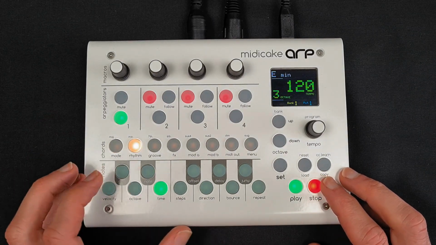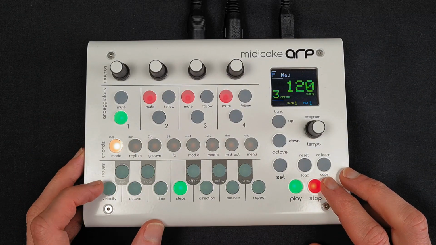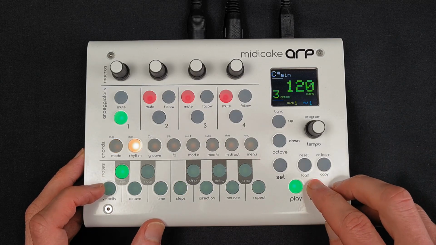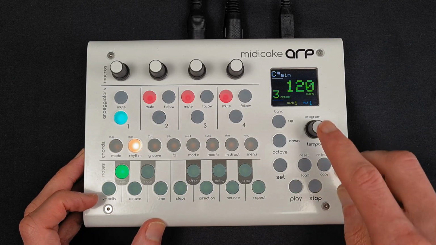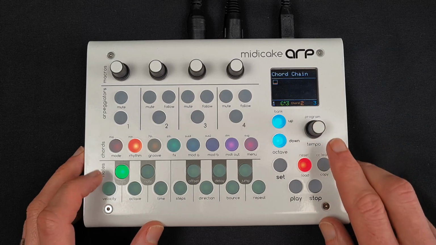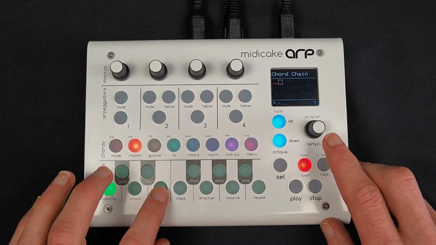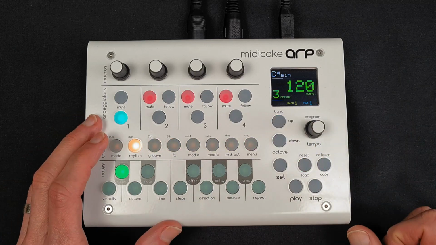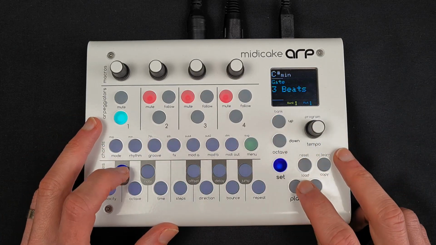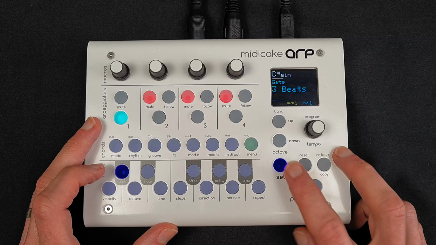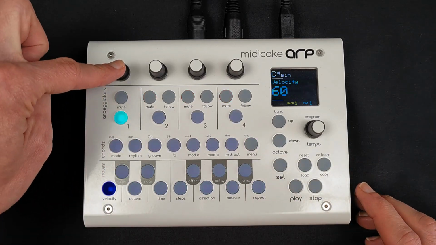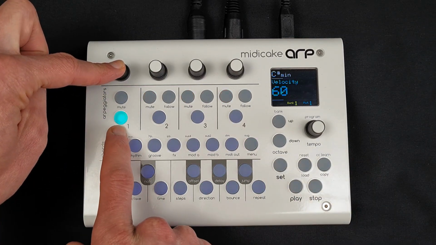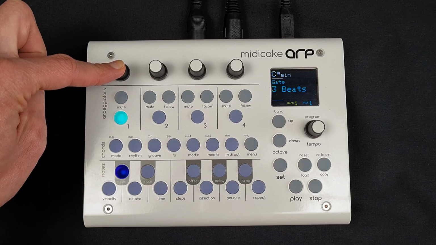This one, we quite like being able to mess around with the gate, yeah? Oh, I messed that up, didn't I? Let's set up my chord pattern again. There we go. Yeah, we wanted to mess around with the gate, didn't we? So what I can do is assign this one to ARP1 and gate.